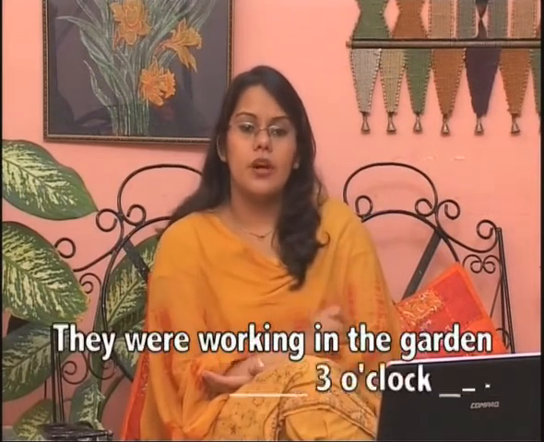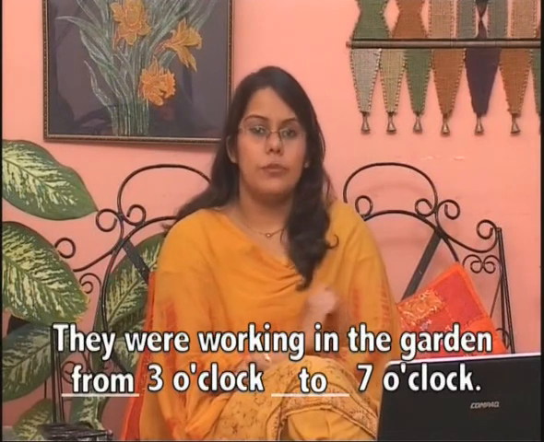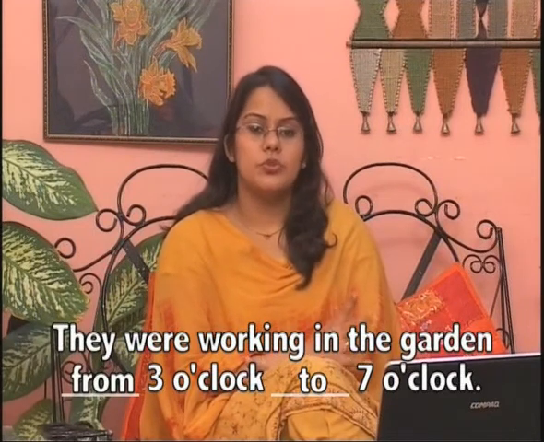Next, they were working in the garden dash 3 o'clock dash 7 o'clock. Now you're telling about a time when they were working. They started working 3 baje, they ended working 7 baje. So they were working in the garden from 3 o'clock to 7 o'clock.